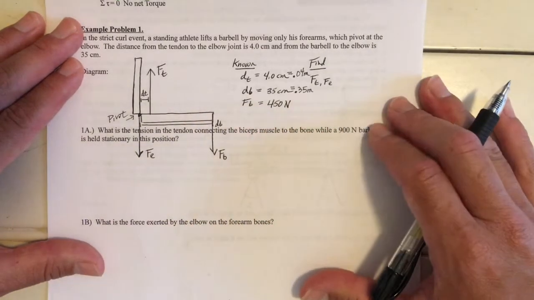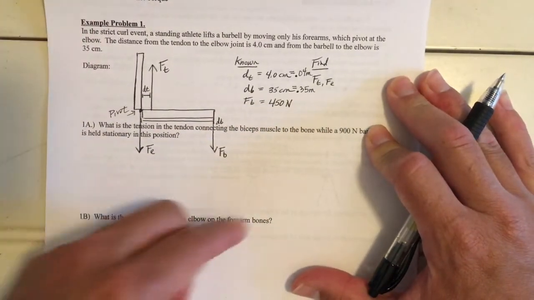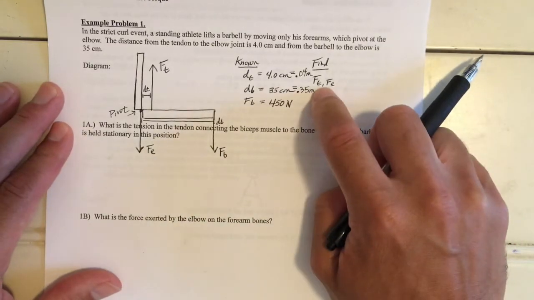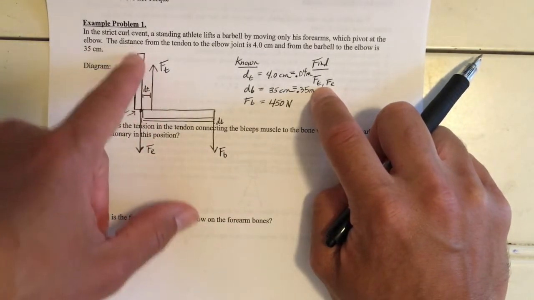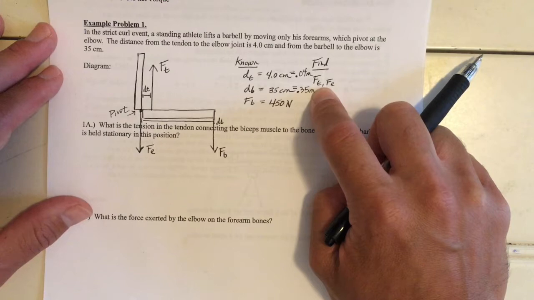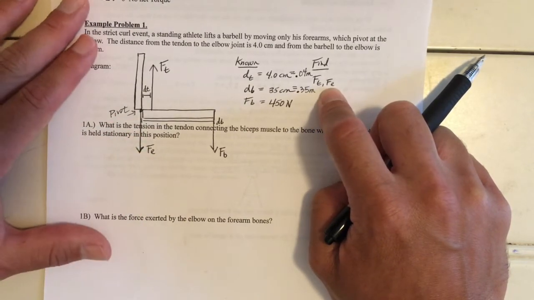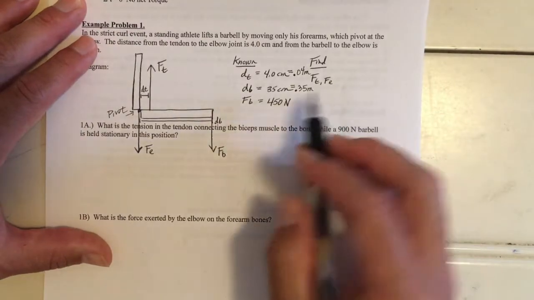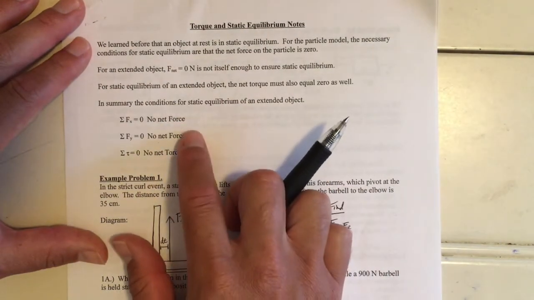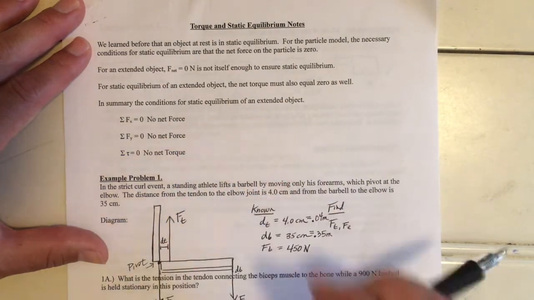And so what we want to know here is what is the force of the tendon pulling up, right? And then what is the force of the elbow pushing down? And to find those two, we're going to balance our 3 things here. Our forces in the x direction, forces in the y direction, and torques.